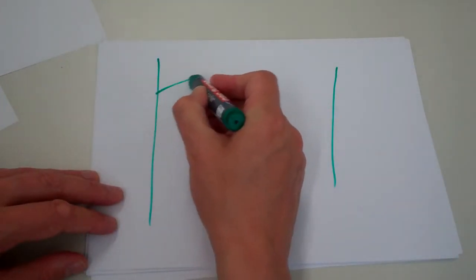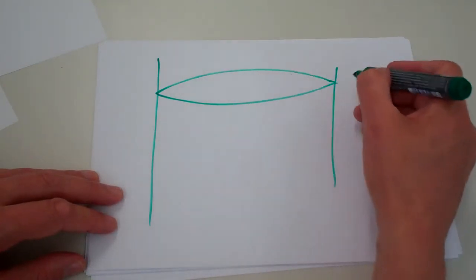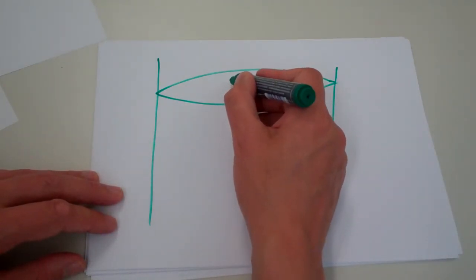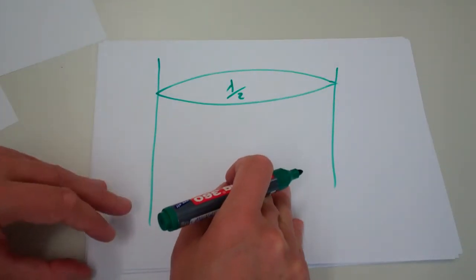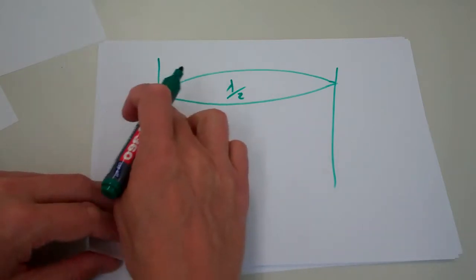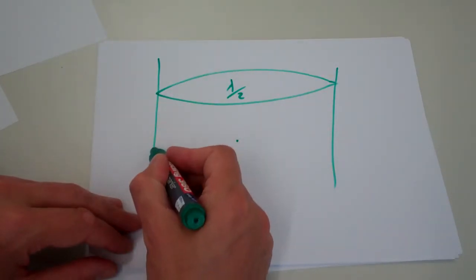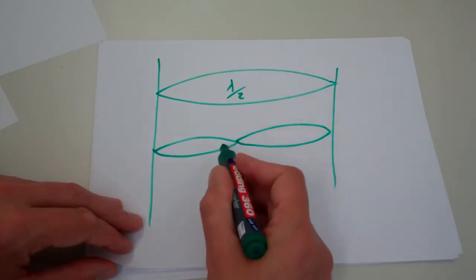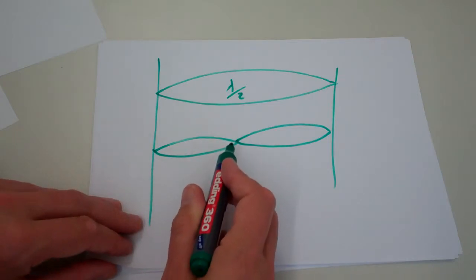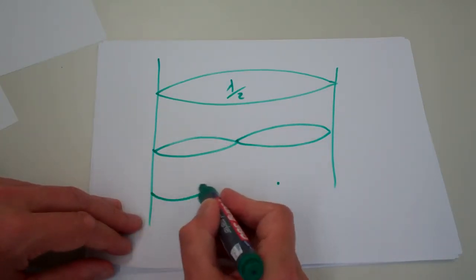You should know that the lowest possible frequency standing wave is called the fundamental. Obviously, the distance between the two nodes is lambda over 2, so the whole length of the standing wave is now lambda over 2. The next shortest wavelength possible is with just a single node in the middle and a node at either end. This is all for waves on a string.